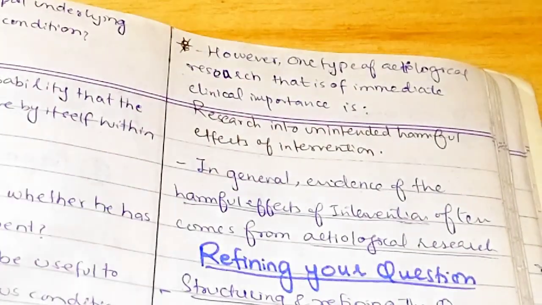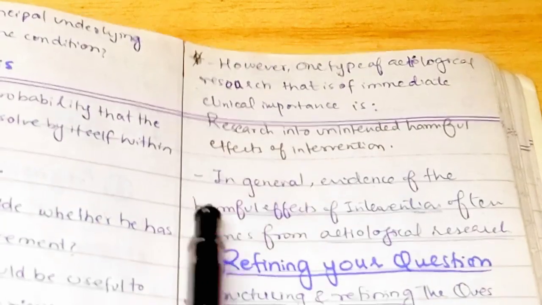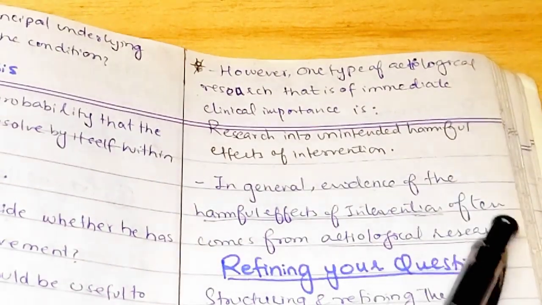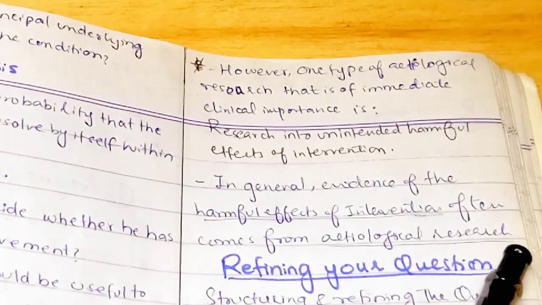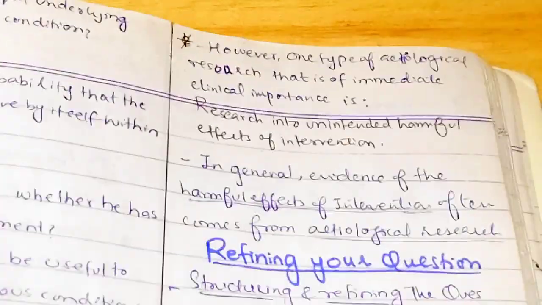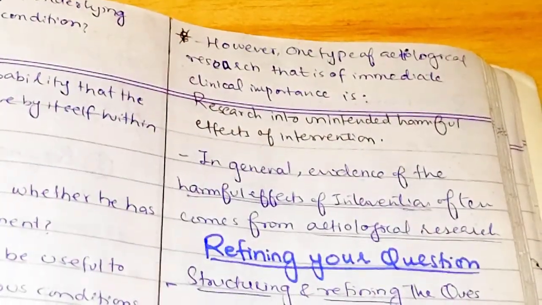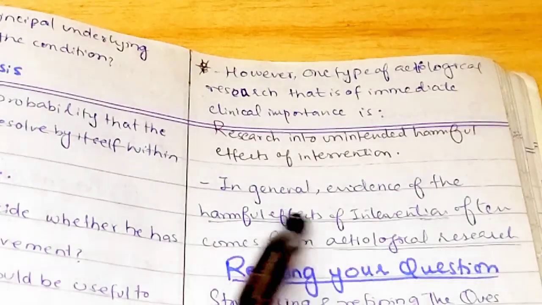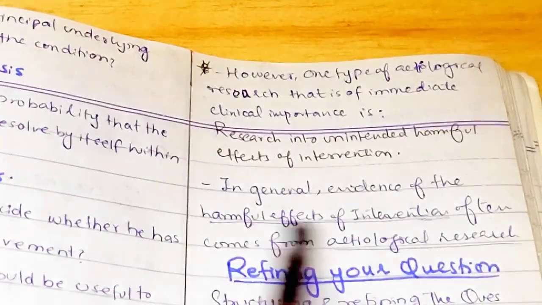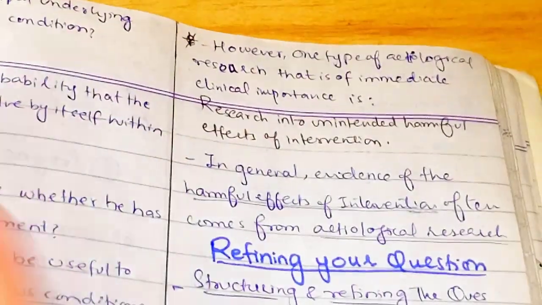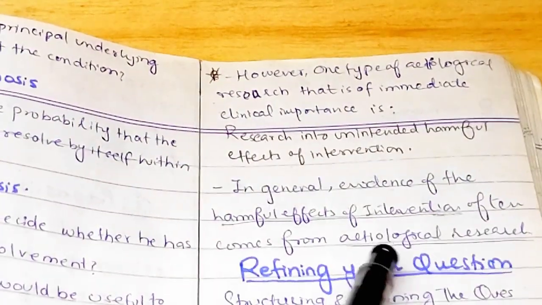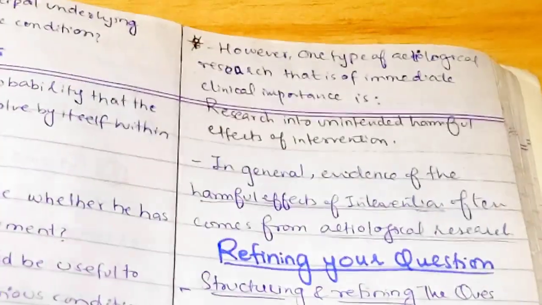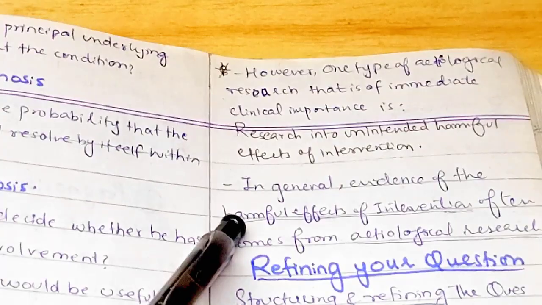And now the last point is that, in general, evidence of the harmful effects of an intervention often comes from etiological research. That information, that this intervention can be harmful, can have harmful effects, often comes from etiological research. So etiological research would provide you information related to the harmful effects of an intervention.